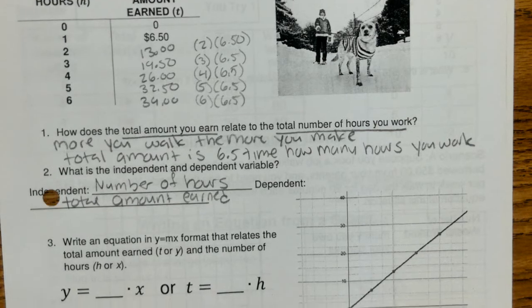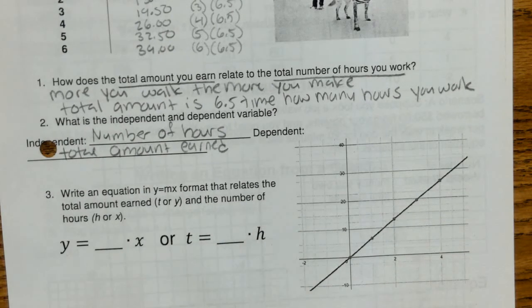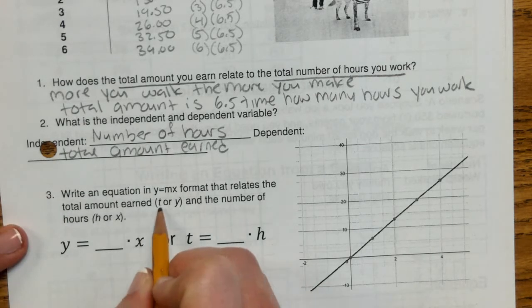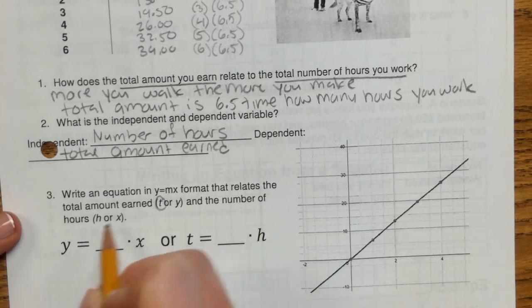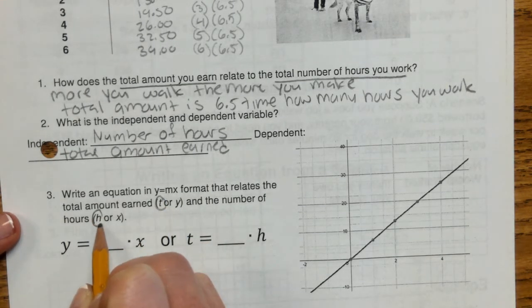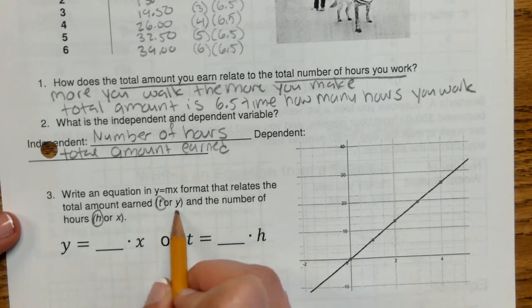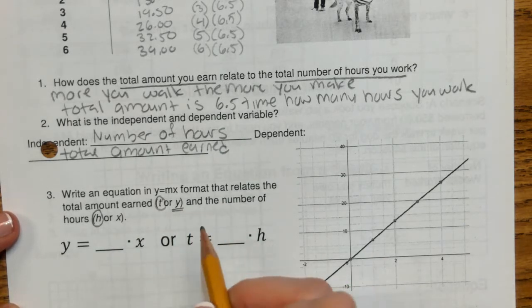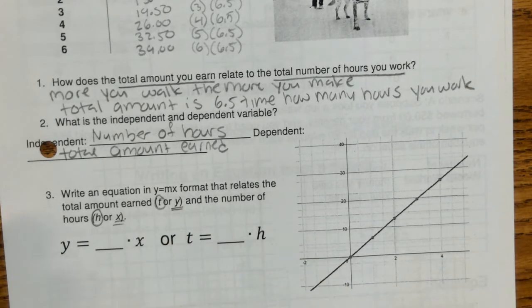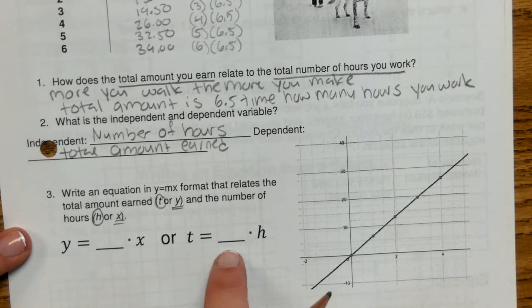Number 3 says, write an equation in y equals mx format that relates the total amount earned and the number of hours worked. So, our total amount is t, and our total number of hours is h, or we could also use y for the total amount earned, and x for the total number of hours. So, t equals what times h?